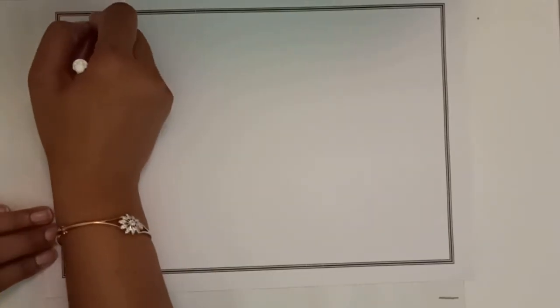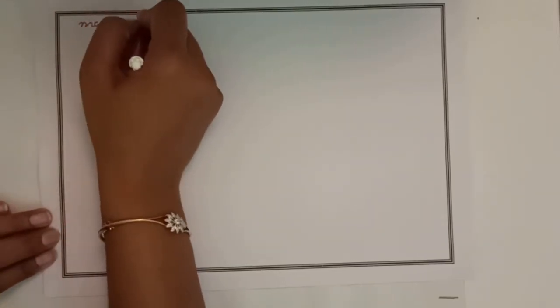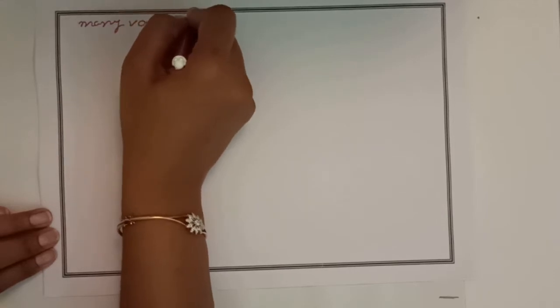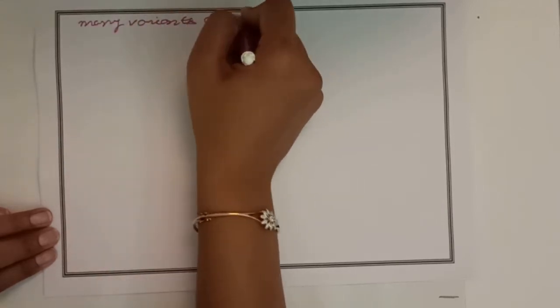Moving forward, you know that many variants of contrast stretching are available.